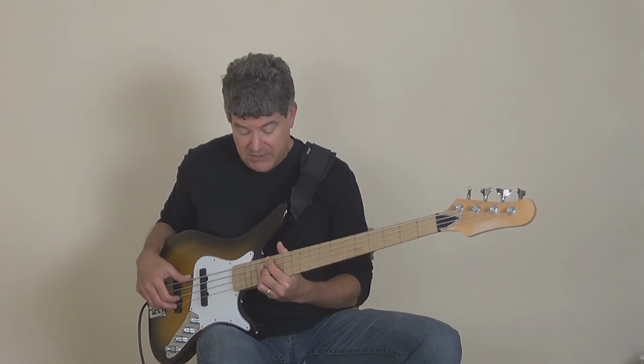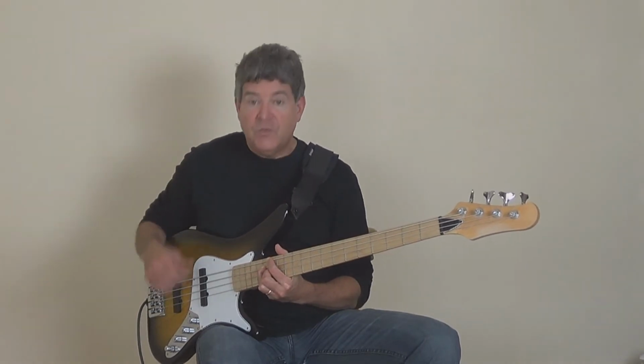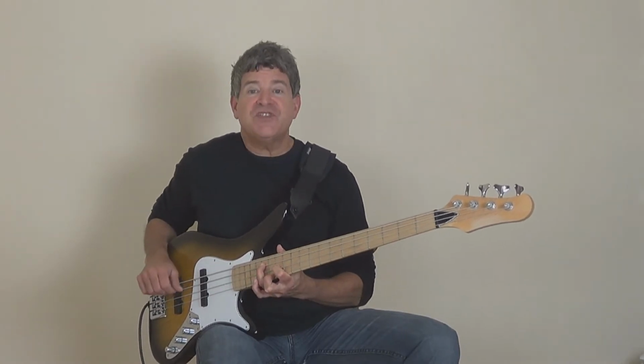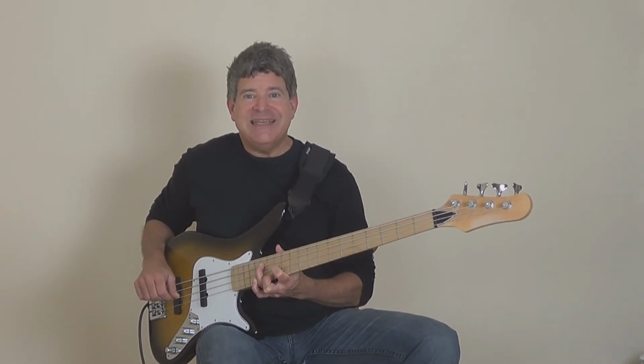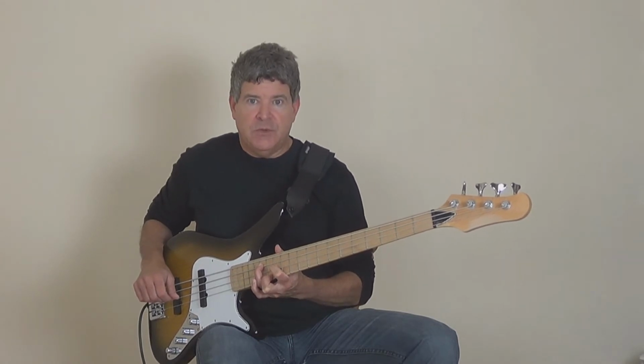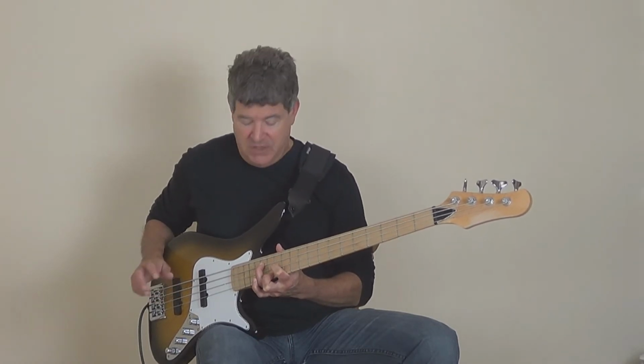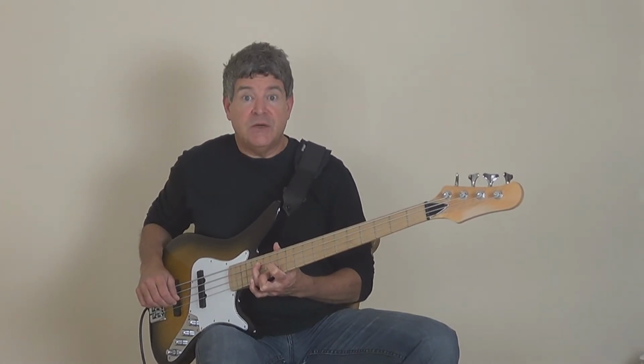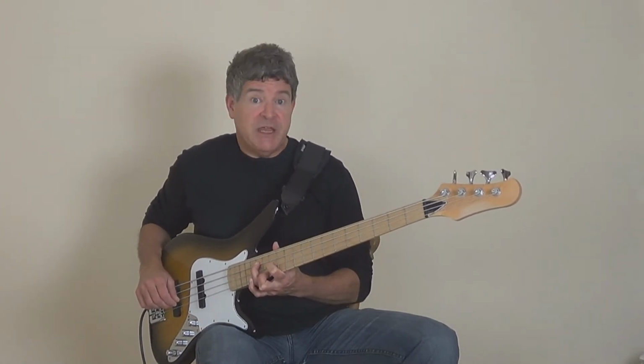It then modulates to 2 minor 7 flat 5 to 5 7 flat 9 in E minor. That's kind of an important thing, and that's the relative minor of the G major.